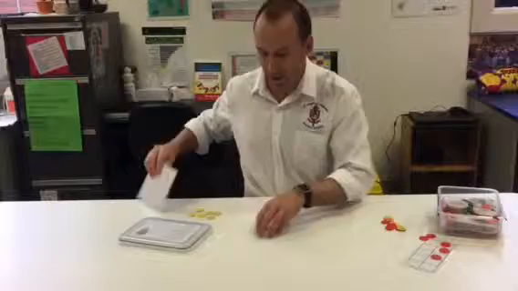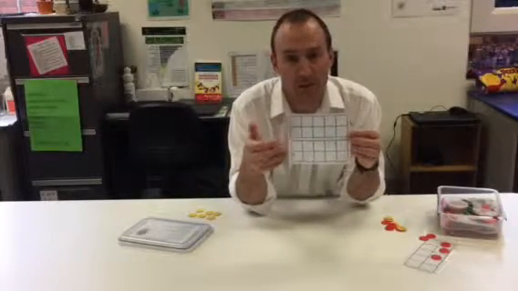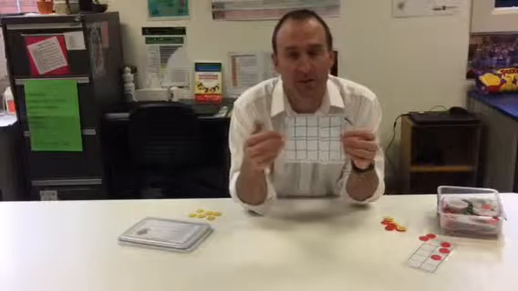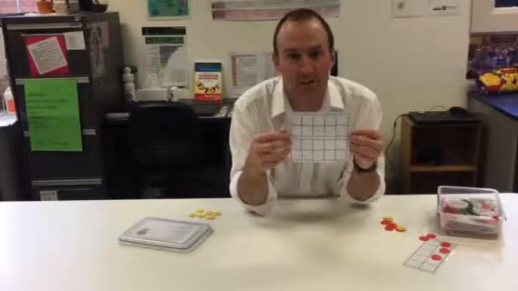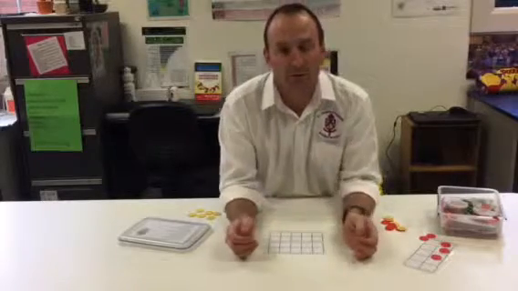Then basically the two 10 frames work on just the same sort of principle, but you're dealing with patterns to 20, numbers to 20. So good luck with that. That's a really good starting point for children working with 2-digit numbers.